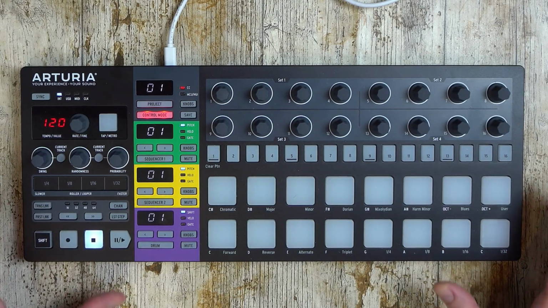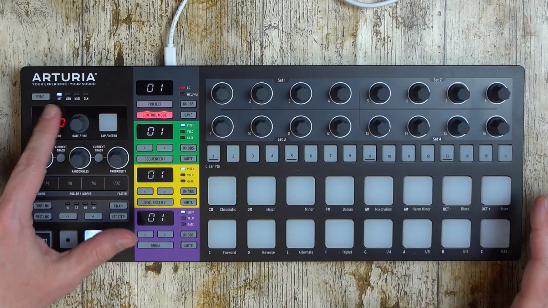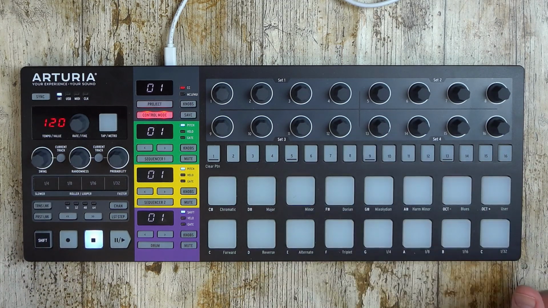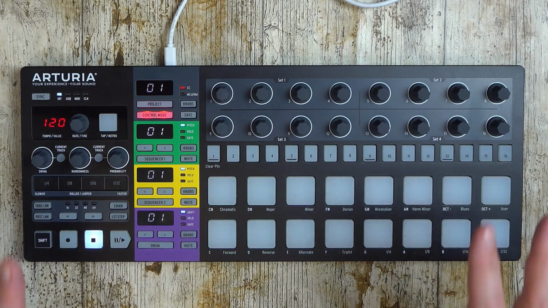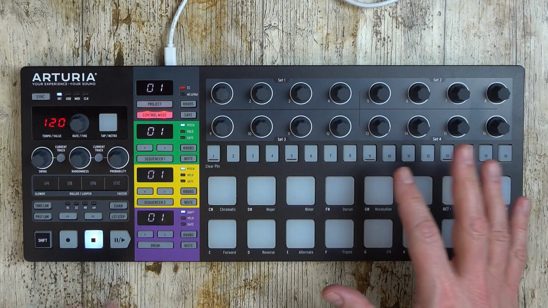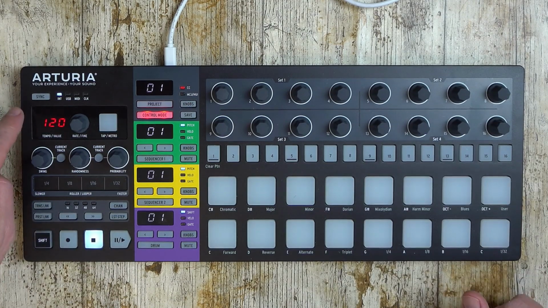So I'm just going to have a quick overview of the front panel, and then we'll have a quick look at the software. I'm going to try and get through this as quickly as possible so we can start actually doing stuff with it. So there is a chance I'll be repeating some of this information as we go as well.